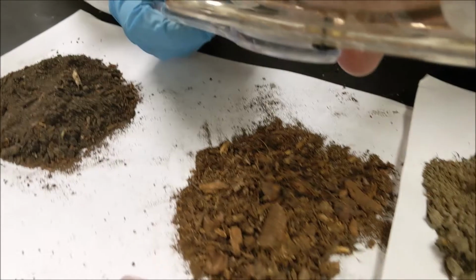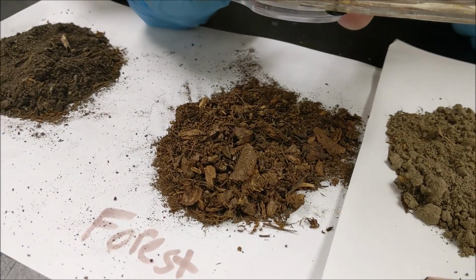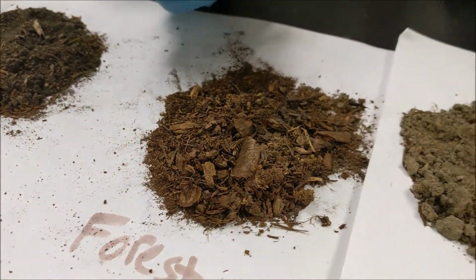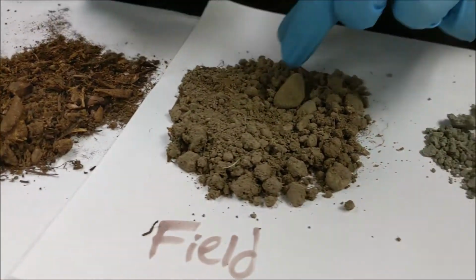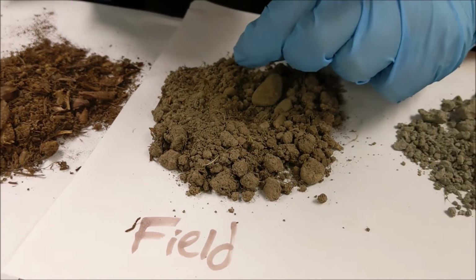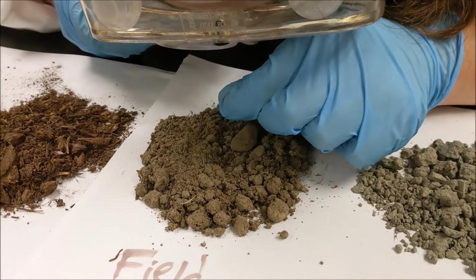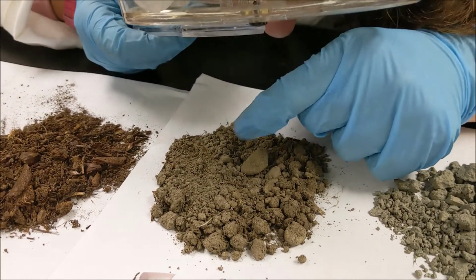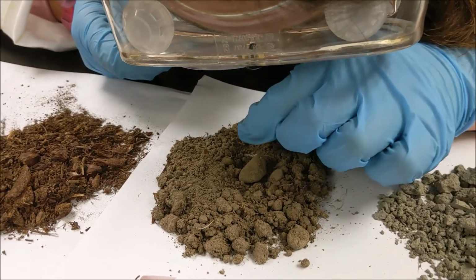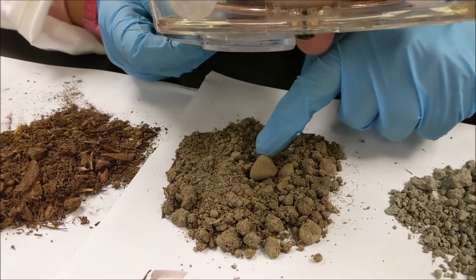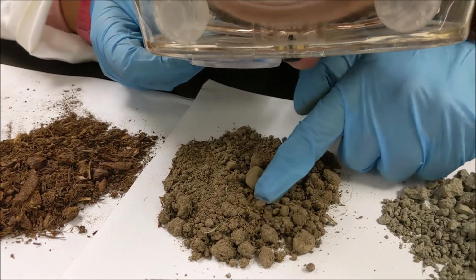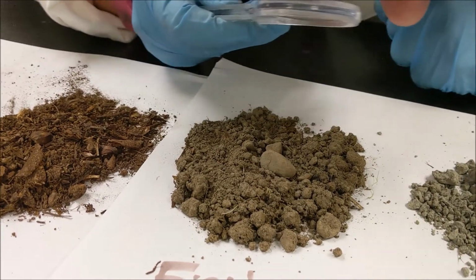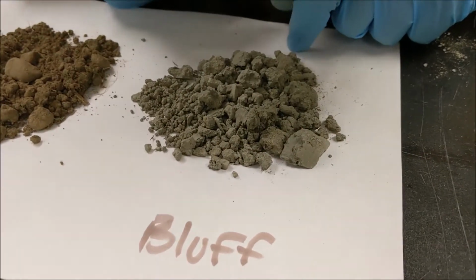Okay, now in the forest soil, it's almost entirely just made up of this organic woody material. Okay, and then in the field soil, there's these little clumps that if you pinch them and break them apart, it just dissolves. It's a mixture maybe of clay and silt. There's really fine powder there. But also, we do have these pebbles in here, these rounded, pebble, gravelly size pieces. So it's a mixture.